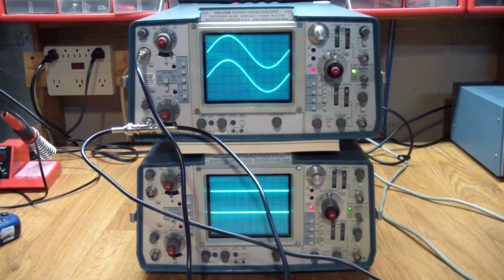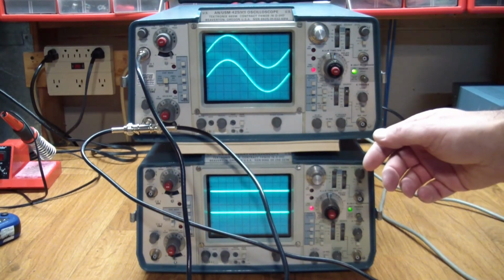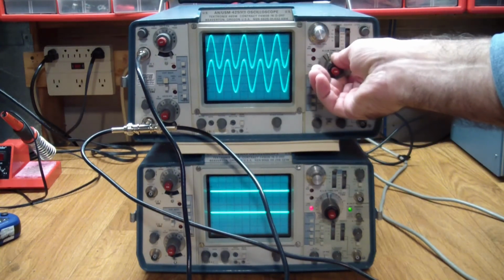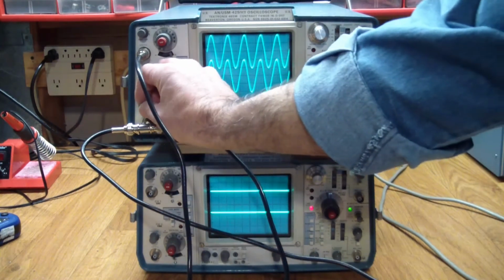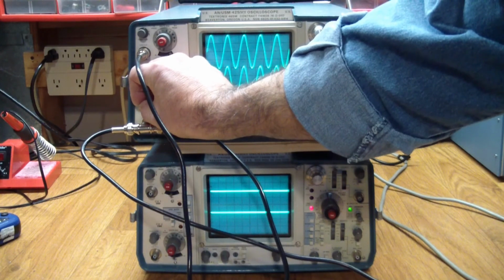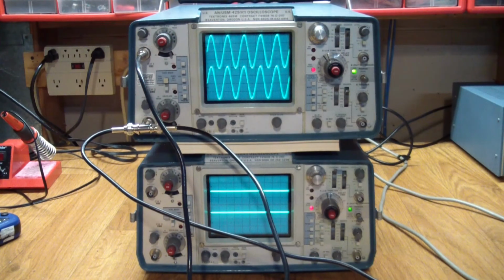And there you go. I'm displaying 1 kHz at a 1 volt signal. There's your sine.